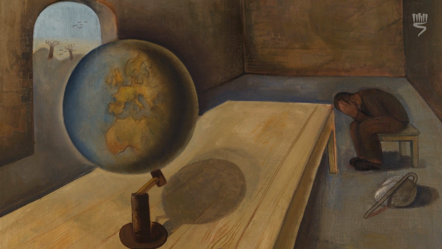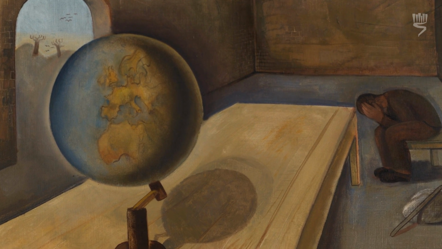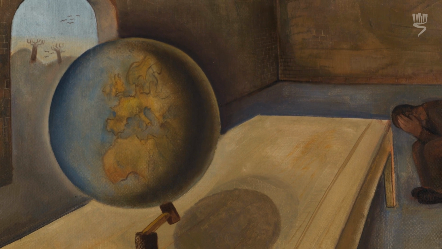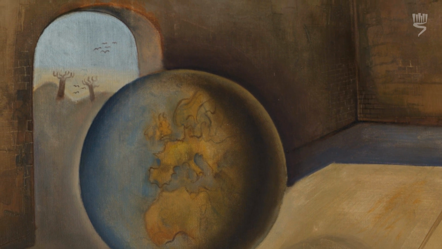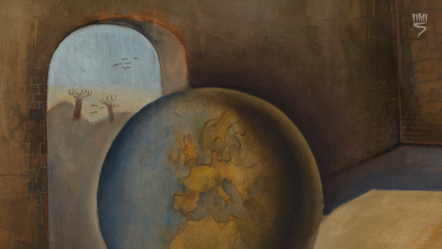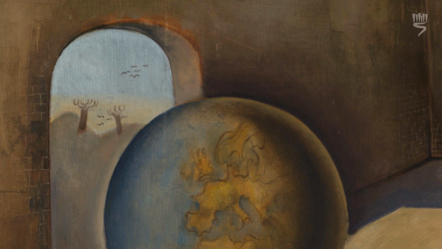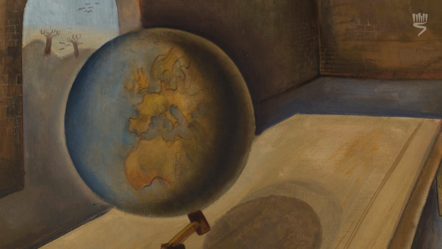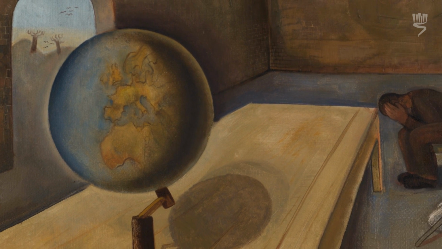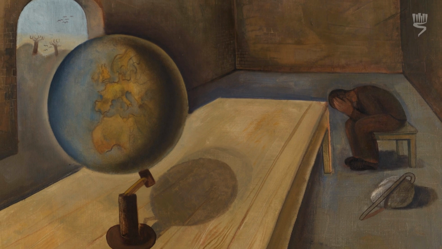As the viewer's eyes move around the canvas, they try to go out the door to the left, but this door offers no salvation as well. It's a very bleak landscape featuring trees with no leaves and very dark birds flying in the sky. We know from Jewish funerary art that a tree with no leaves on it symbolizes a life cut short. And as we look at this picture, we're left with a feeling of despair and hopelessness.